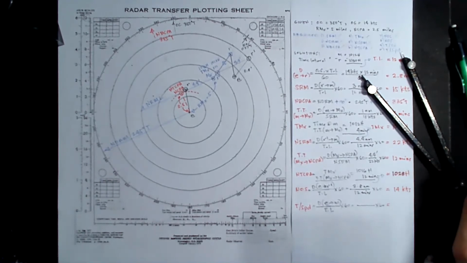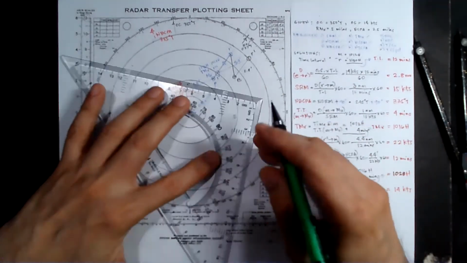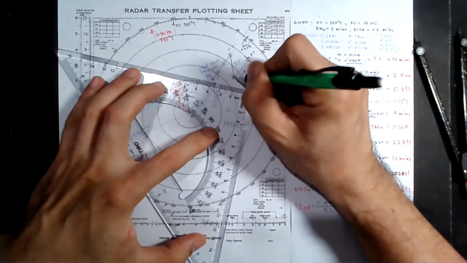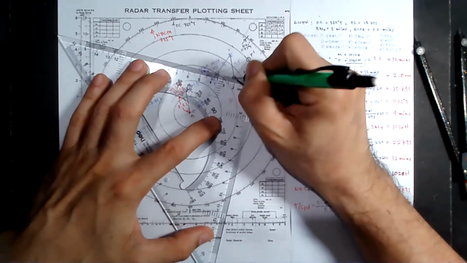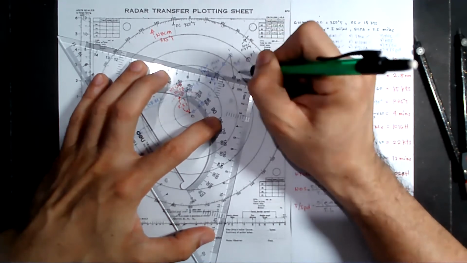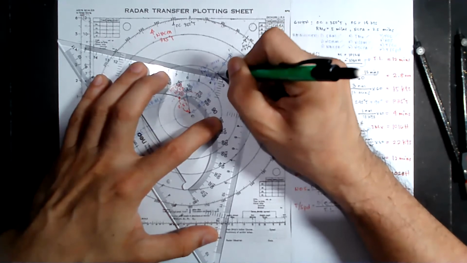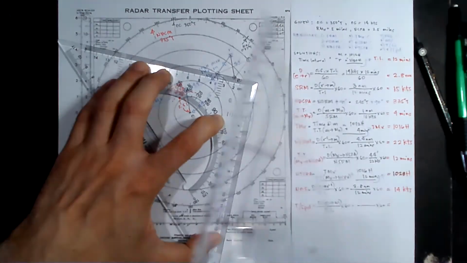And to get the target's true course and the target's true speed, all you have to do is connect E towards M, E to M, to determine the target's true course.